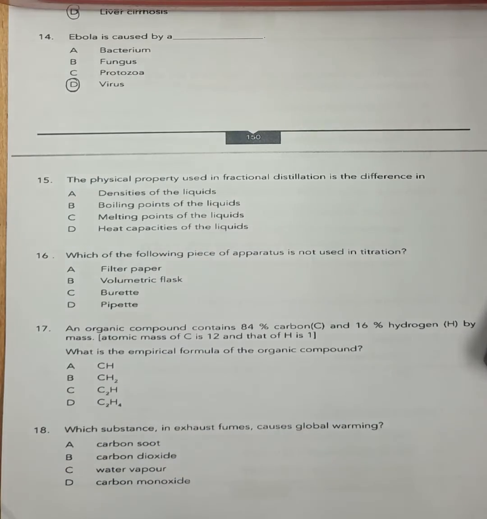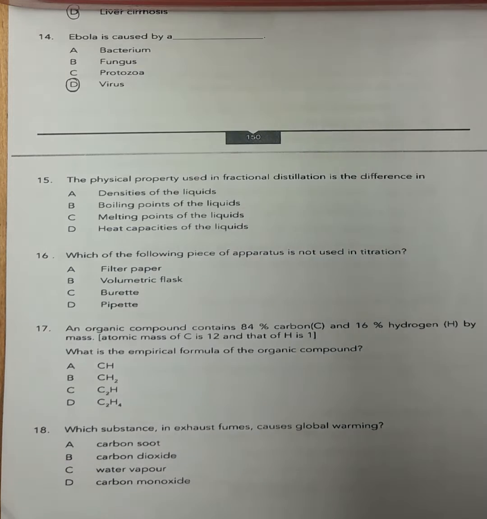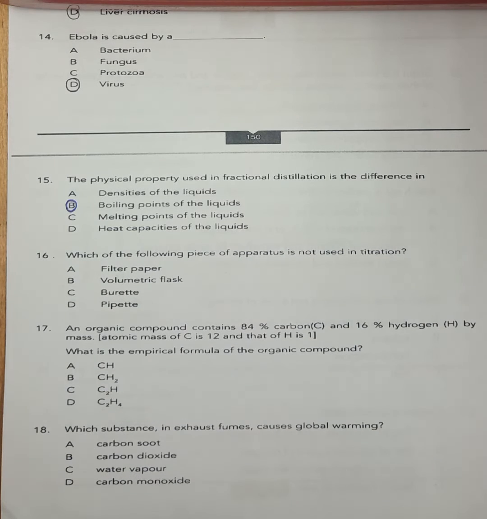Number 15, the physical property used in fractional distillation is the difference in... we are going to select B as our answer, which is saying boiling points of the liquids. So the difference in boiling points is used in fractional distillation.